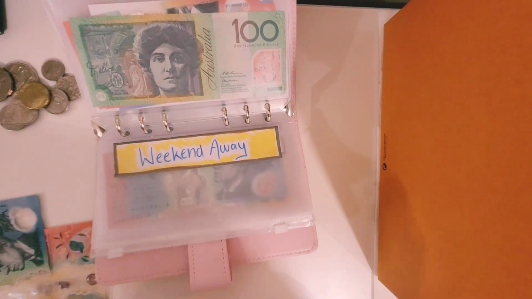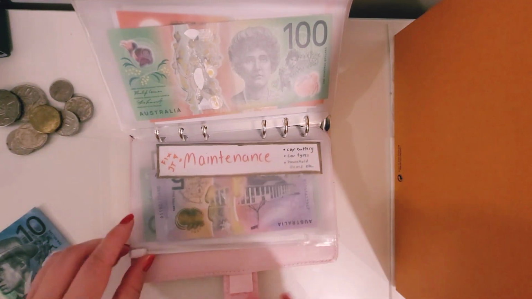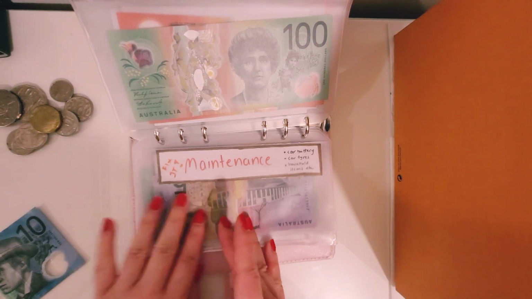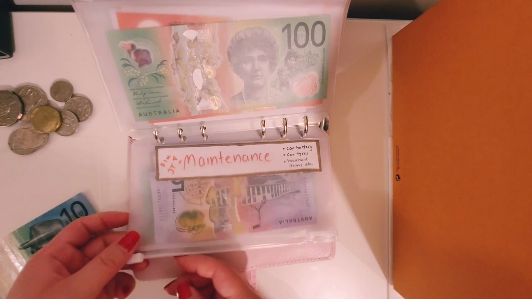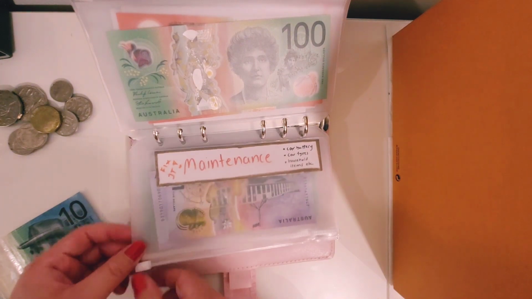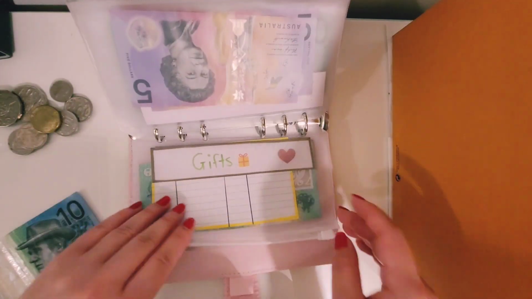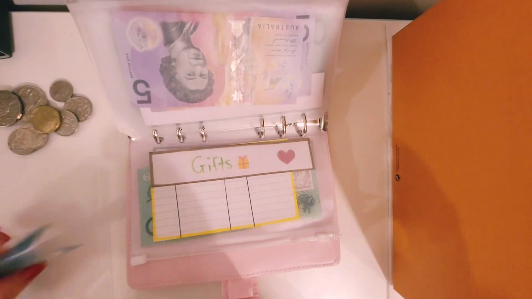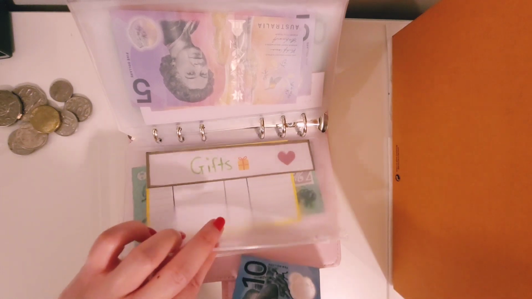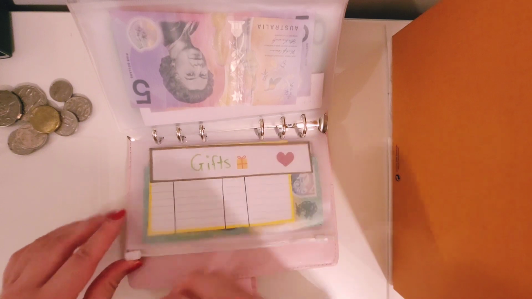And then weekend away. Sorry guys, the recording cut out. I think I may have pressed something. So I had $20 left over, so I've just put in that 10 for maintenance to give me a head start. And then the other 10 I'm just gonna pop into gifts. So I have 110 in gifts. Sorry for such a long video this week. I probably need to get myself a little bit more organized next week.